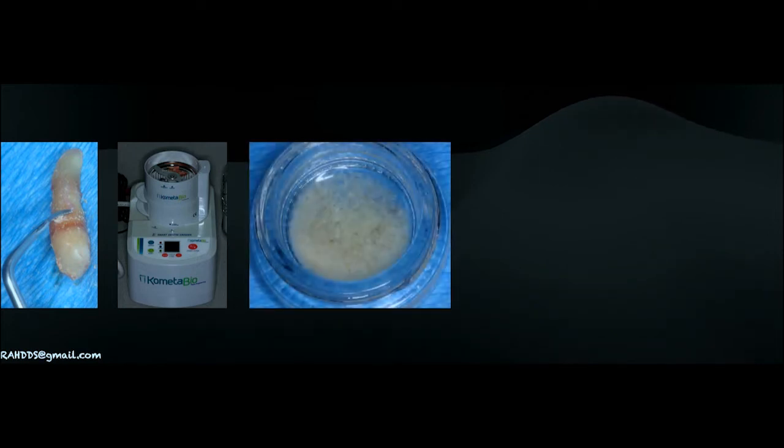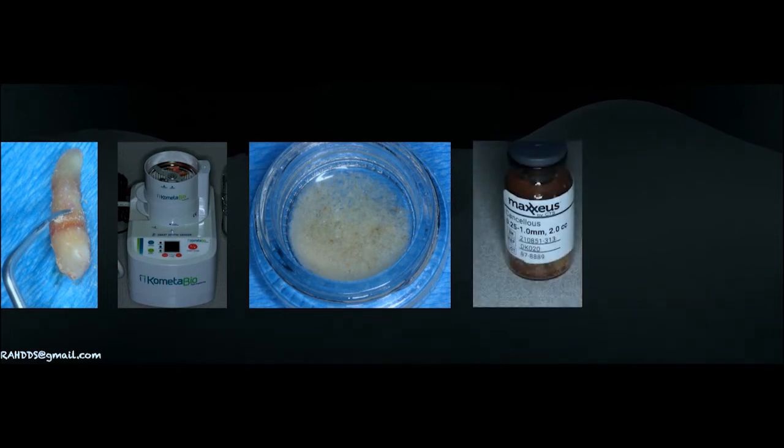that tooth. So I'm going to take the tooth, I'm going to clean all the calculus off it, all the soft tissue off it. I'm going to put it in my Comedabio Smart Dentin Grinder. I'm going to make tooth powder, which Marshall Urist told us 57 years ago has BMPs and other growth factors in it. I'm going to mix it with cancellous allograft. Cancellous, because this is slow resorbing, I'm going to use this as a better scaffold.